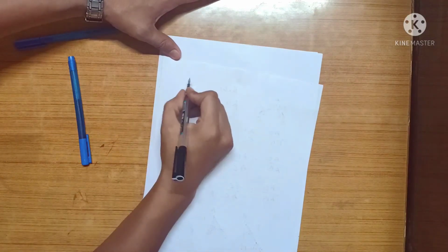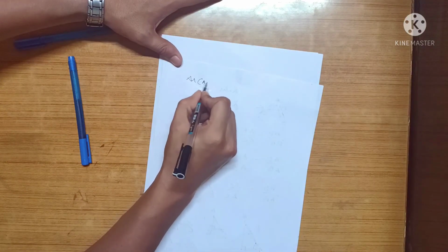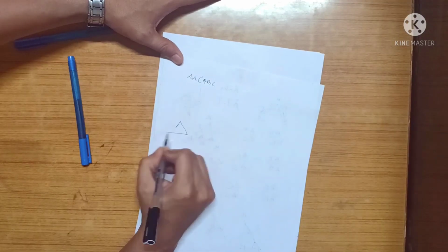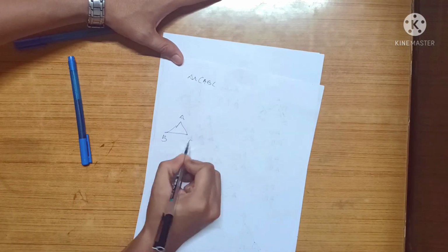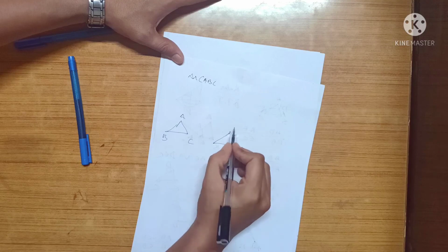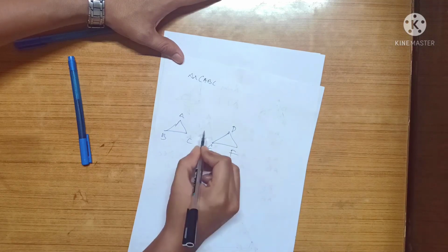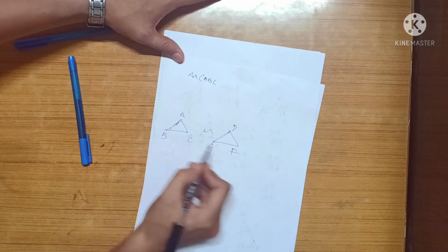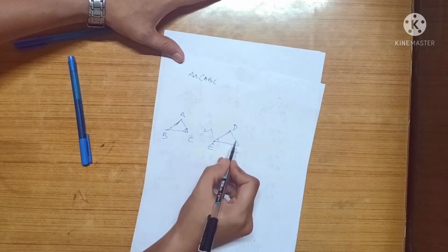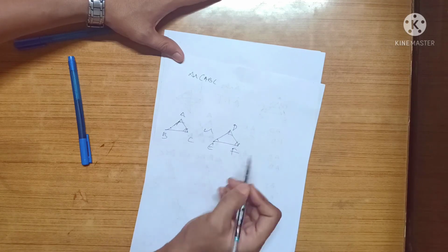Okay. And then the next, 6.3 or 4, I don't know, is area of ABC. Suppose there's like ABC triangle, and it's exactly proportional to DEF. Suppose exactly, okay, like this angle is same, this angle and this angle is same, kind of a thing.